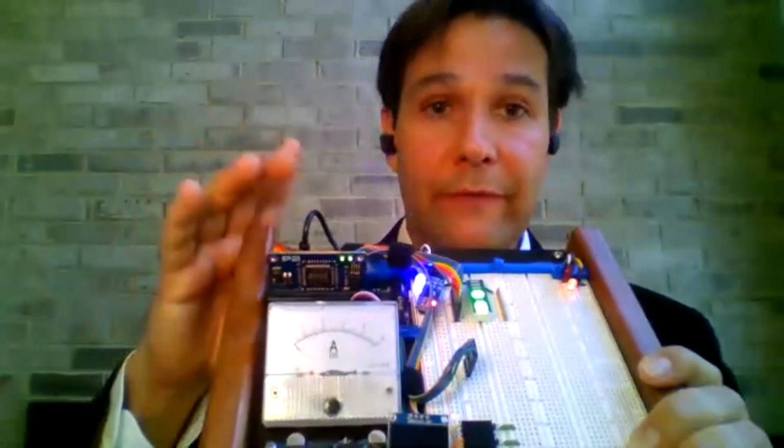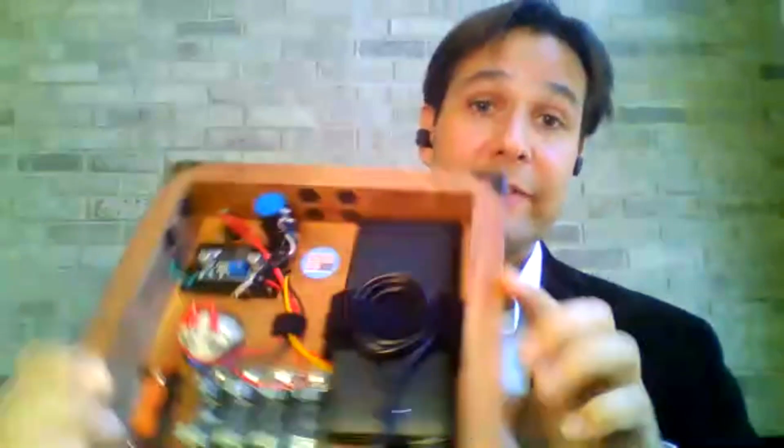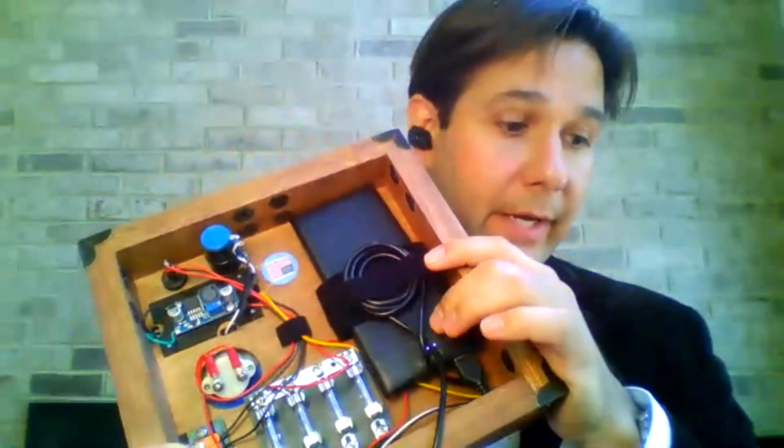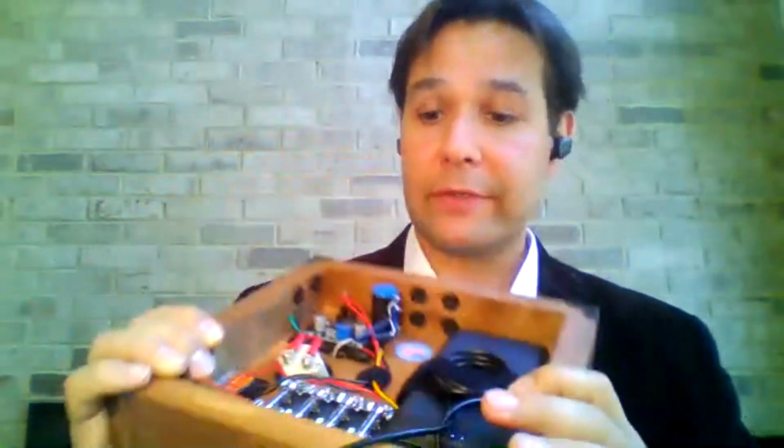We were just running everything off of the 5-volt USB, didn't have any problems with that. I like that because it lets us use these off-the-shelf lithium-ion battery packs that are really nice. So that lets it switch into robot mode.